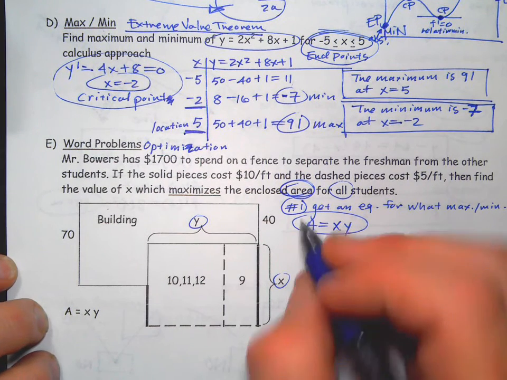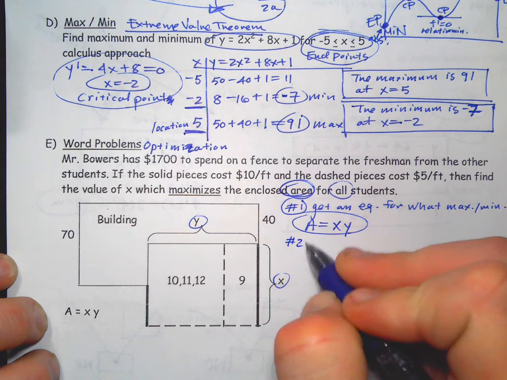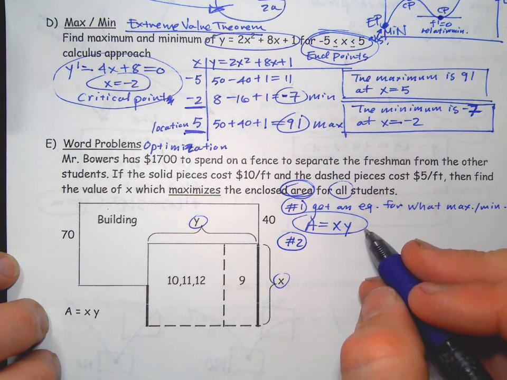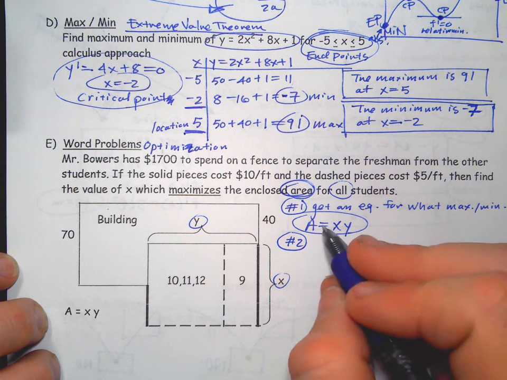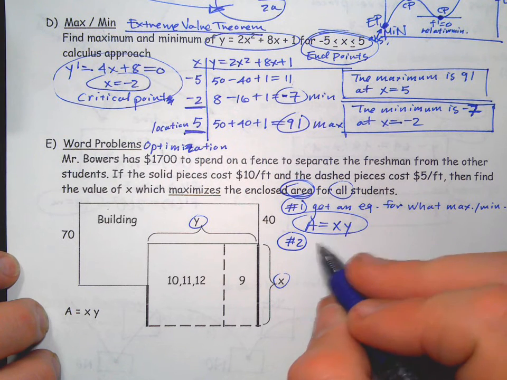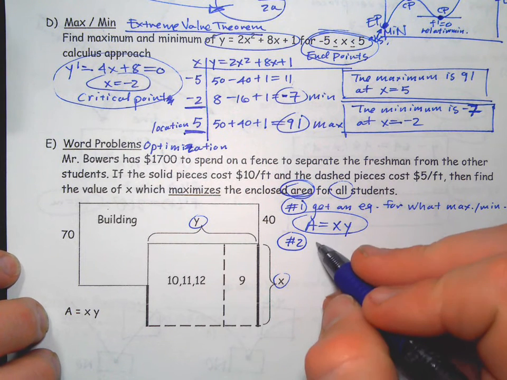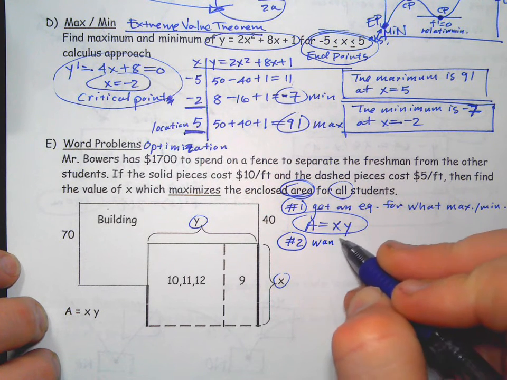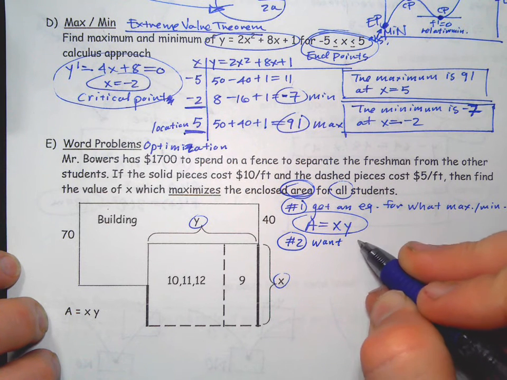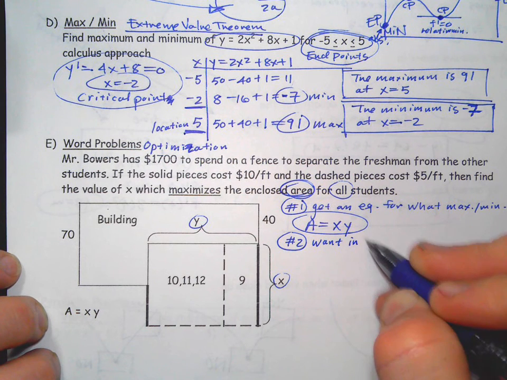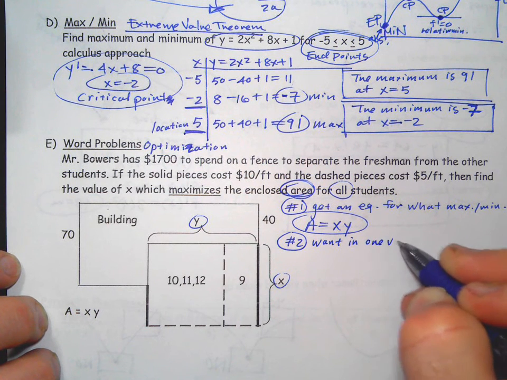Okay, number two. We really want to get this equation in one variable because it's going to be kind of annoying if there's x's and y's in there. You guys don't know how to take derivatives of that yet. We're going to learn that several units later. So we want this equation in one variable. So that's the next challenge.